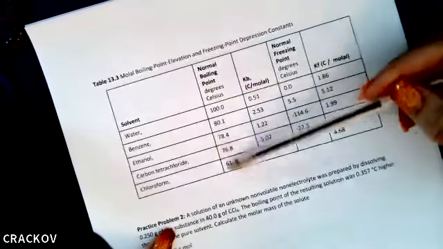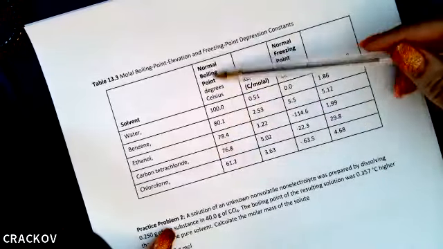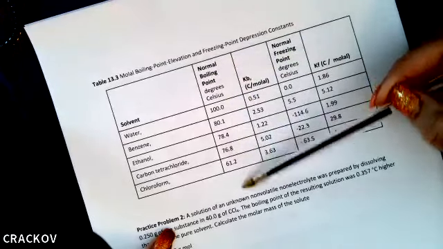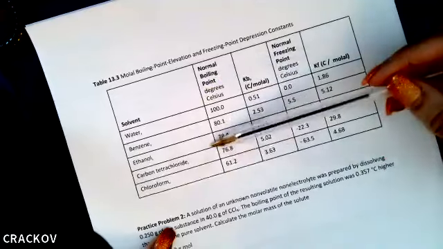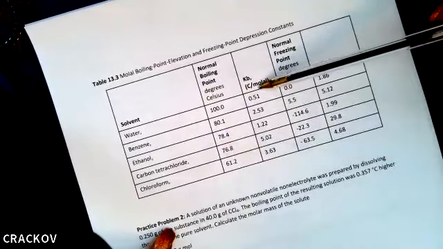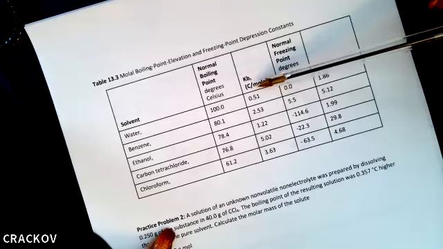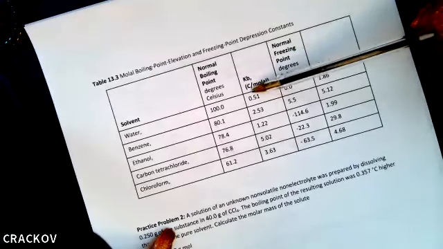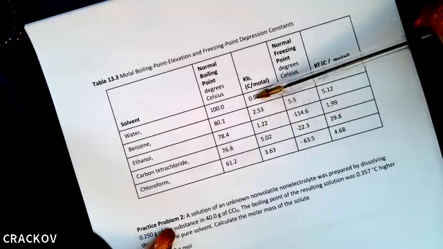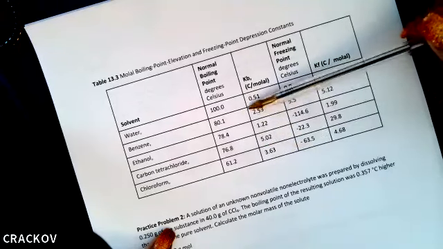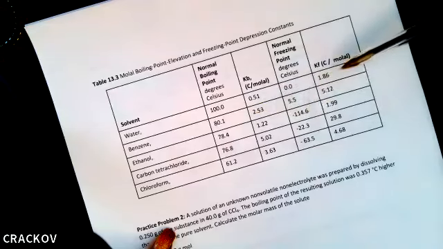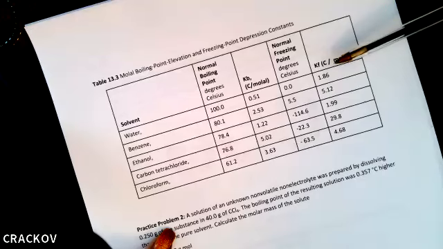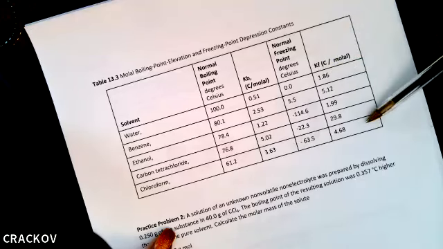This column is for the normal boiling points in degrees Celsius for each of these solvents. The KB is the boiling point elevation constant, and the KF is for the freezing point depression constants.